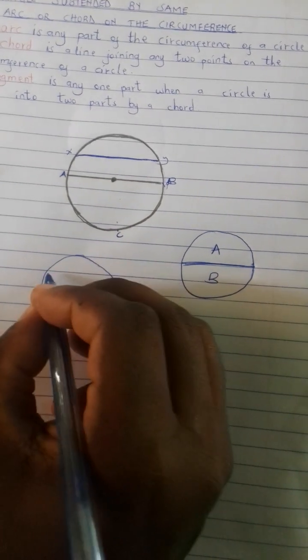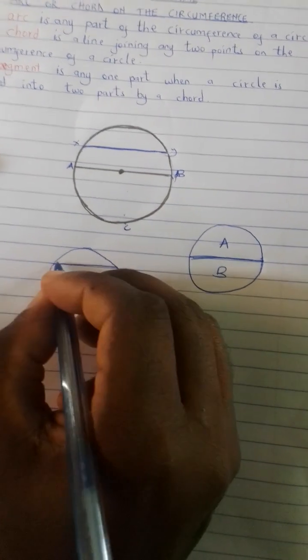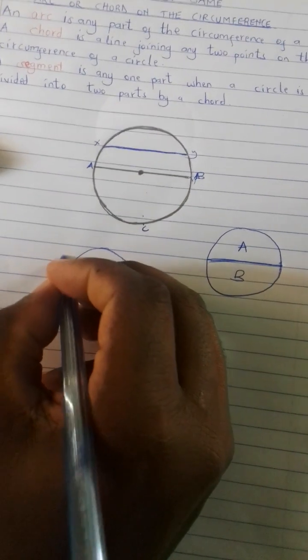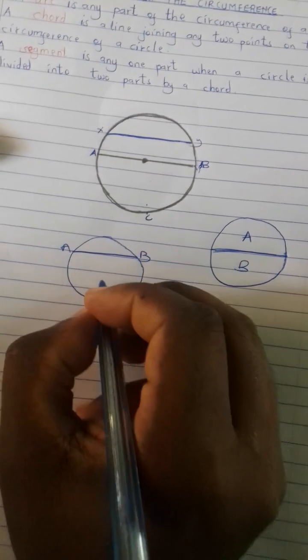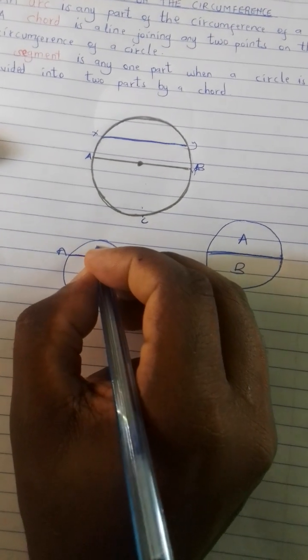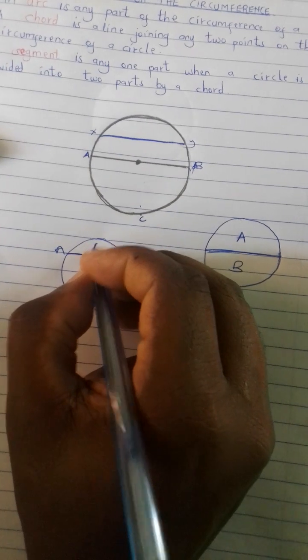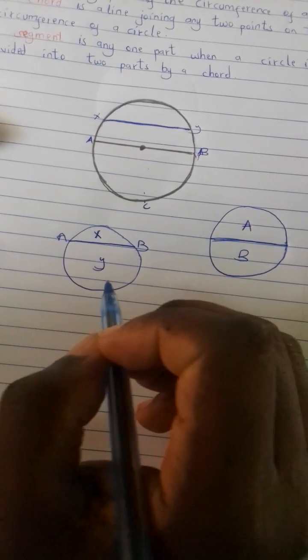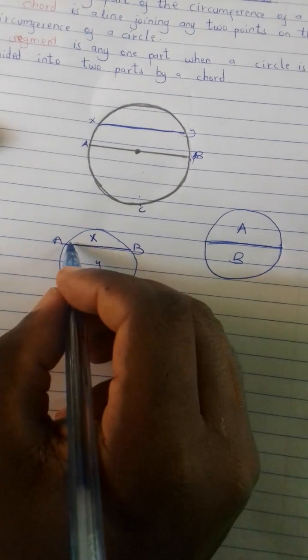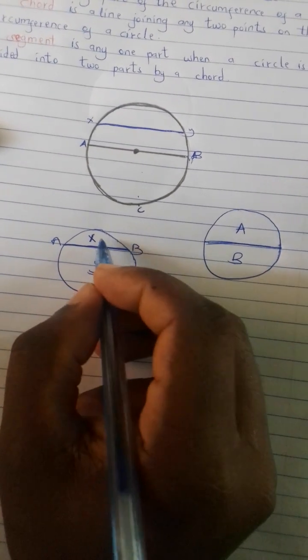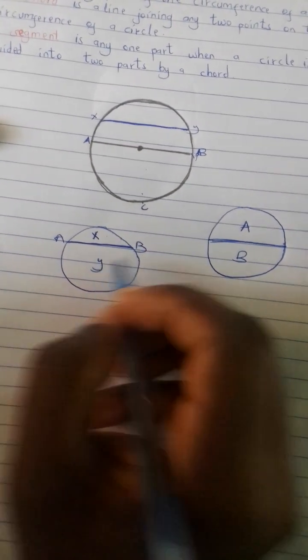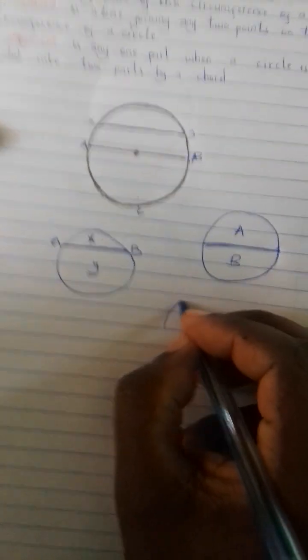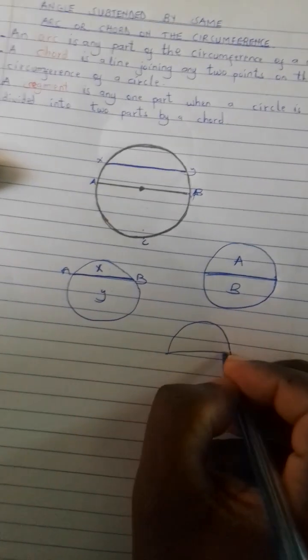We have another circle here. There is another arc here. There is another chord here. That's called A B. It divides this circle into segments, let's say segment X and segment Y. So any part of a circle divided by the chord is what we call the segment. You can take this one as a segment. This one is again a segment.